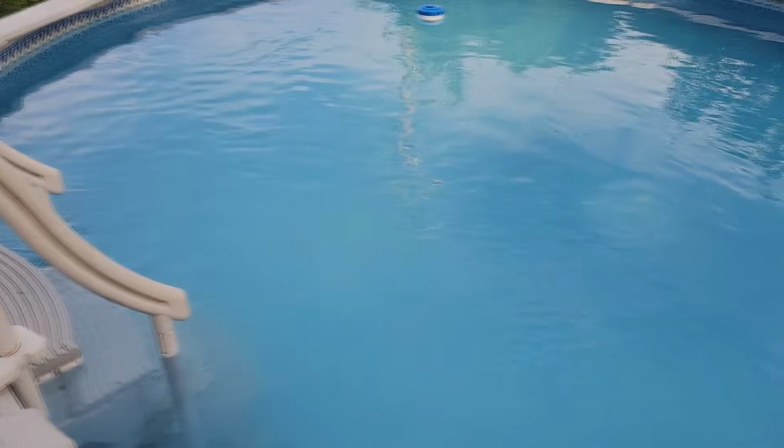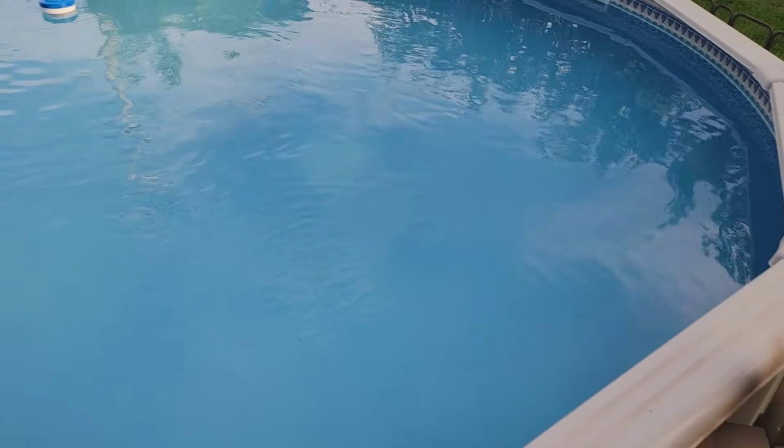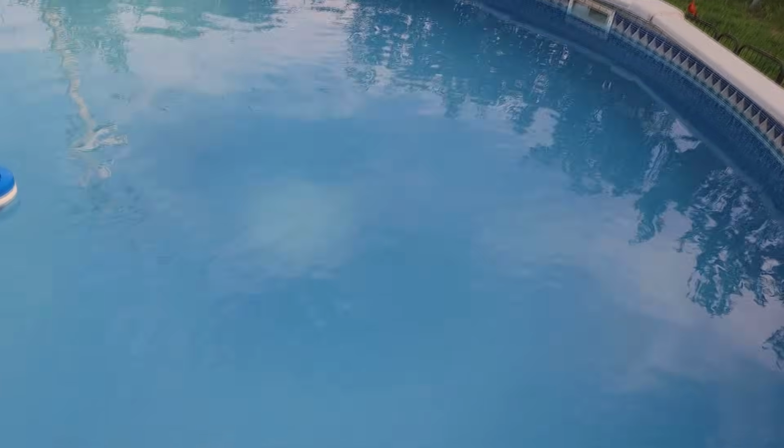Now I'm in the process of opening my pool. I've killed all the dead algae. However, even though my pool is blue, it's still cloudy. Let me show you. This is what my pool looks like after 3 days of letting the chlorine kill the algae. As you can see, I can see the bottom, but not very well because it's so cloudy. It's not crystal clear. So now we're going to go through the steps of clearing up the cloudiness.